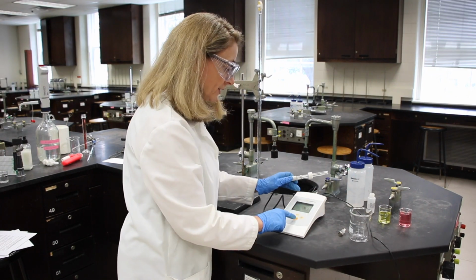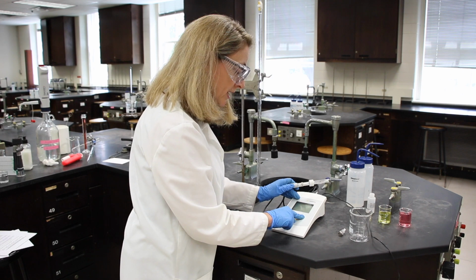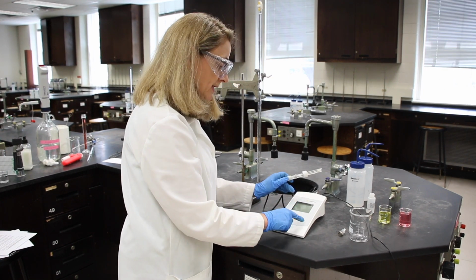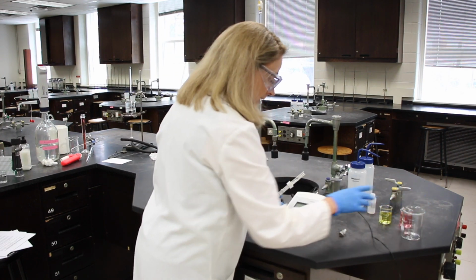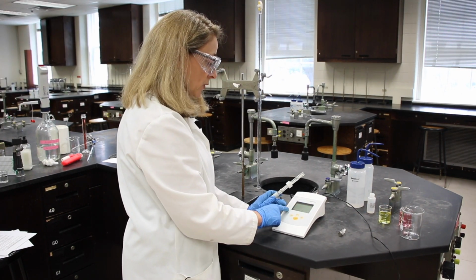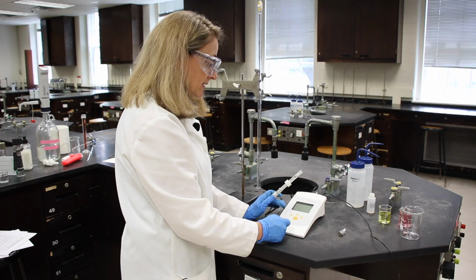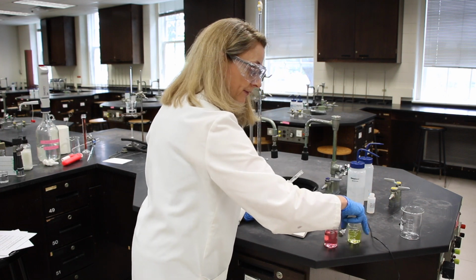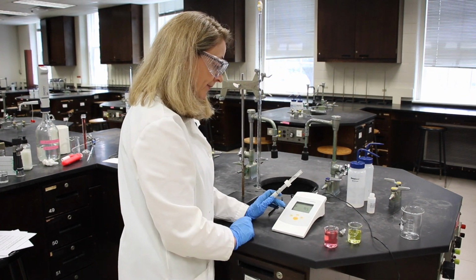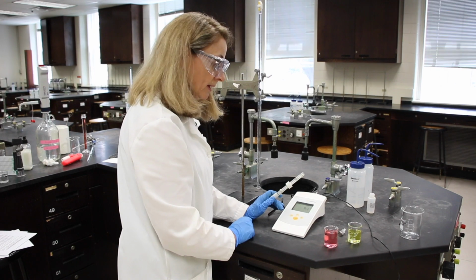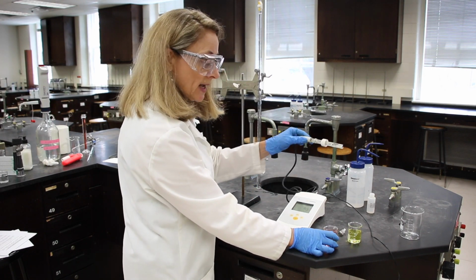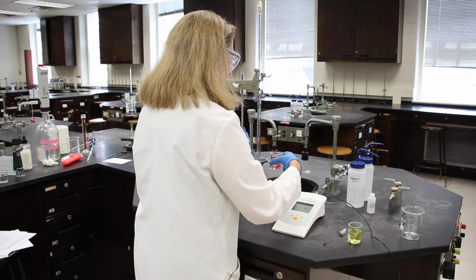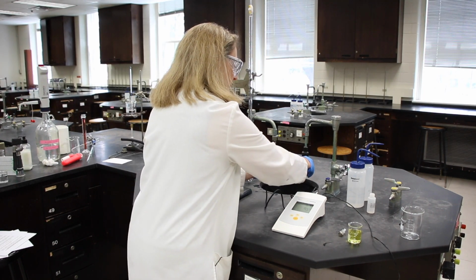So I'm going to first clear any entries out, and then be sure that it's set to 2 of the pHs that I'm going to use, and this has 2, 4, 7, 10. I'm going to be using a 4 and a 7 buffer to calibrate this meter. And then I'm going to normalize the electrode, and that's just rinsing the electrode with a little bit of the solution.